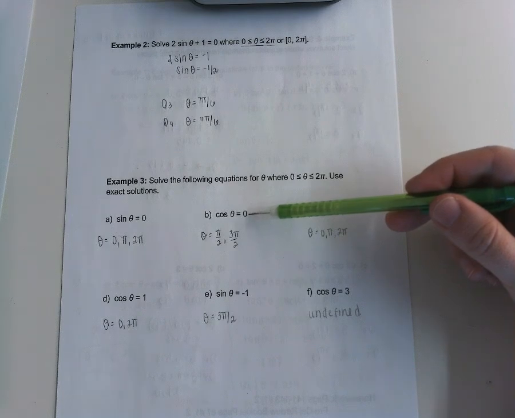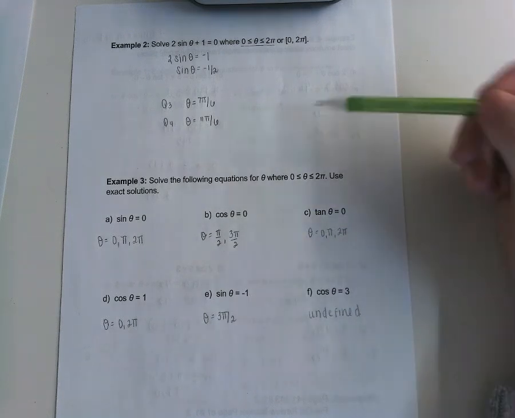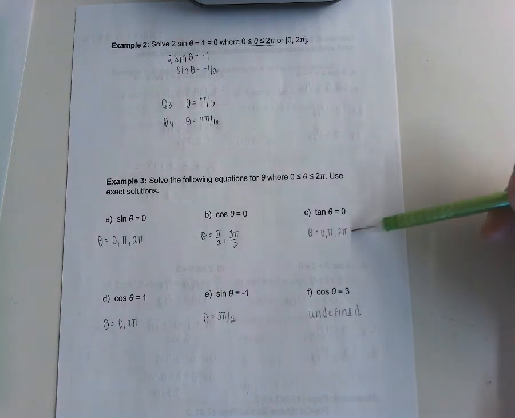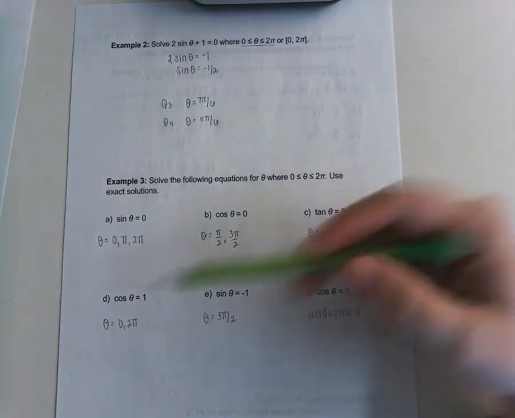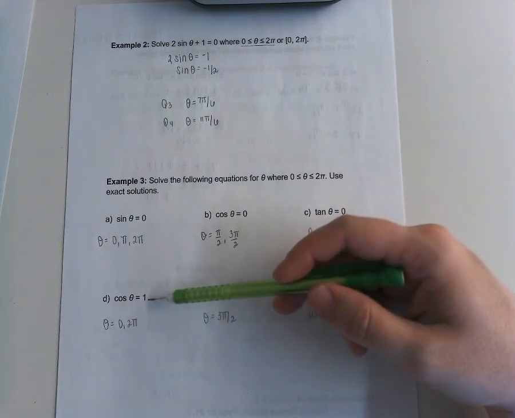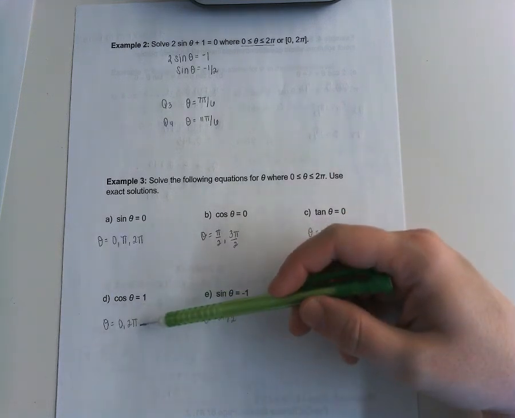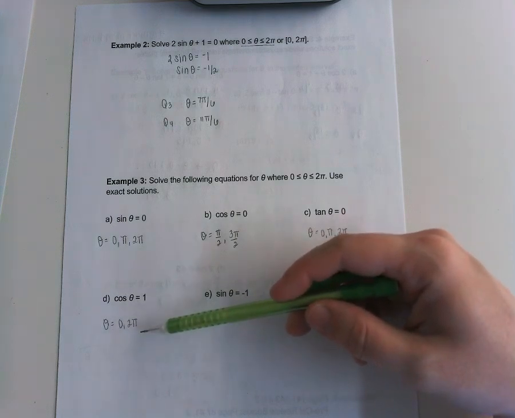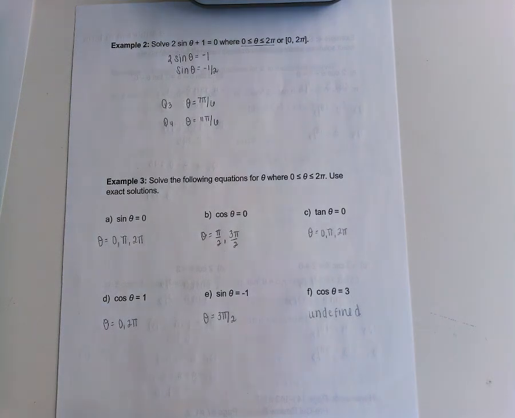Cos theta is equal to 0 at the 2 peaks of our unit circle, so pi by 2 and 3 pi by 2. Tan theta is equal to 0 at 0, pi, and 2 pi. Cosine is equal to 1 where theta is 0 and 2 pi, because remember, cosine is negative 1 when theta is equal to pi.